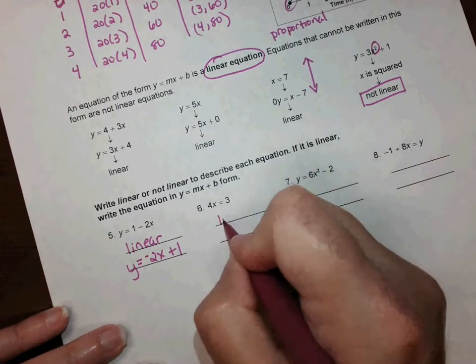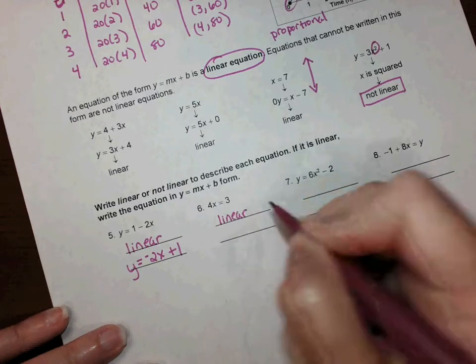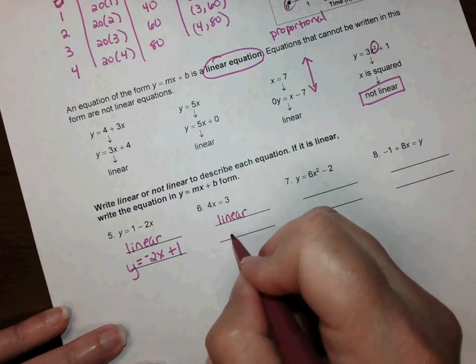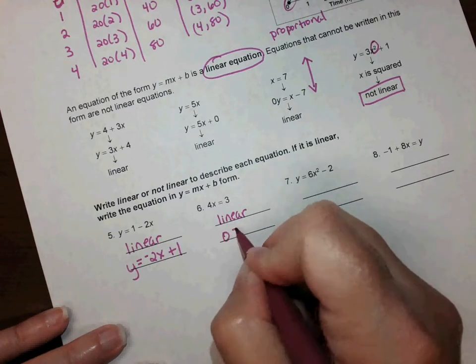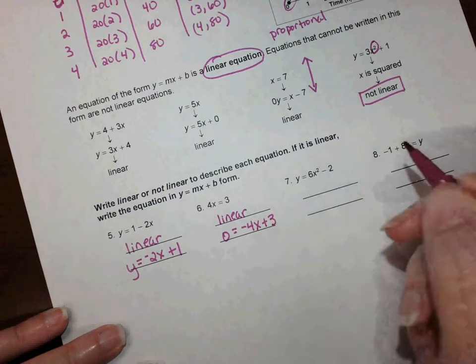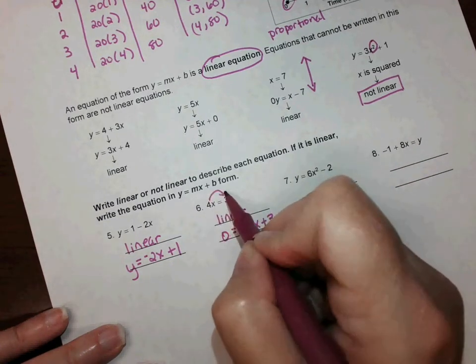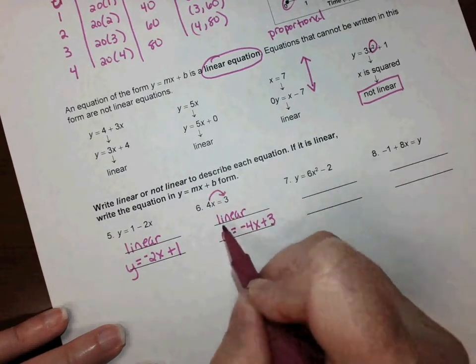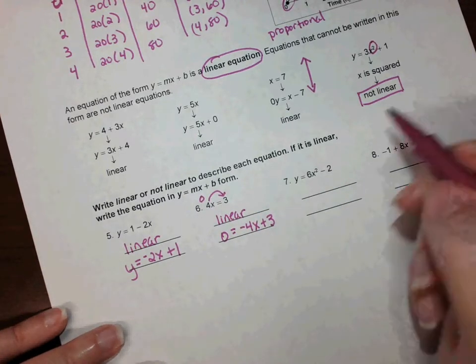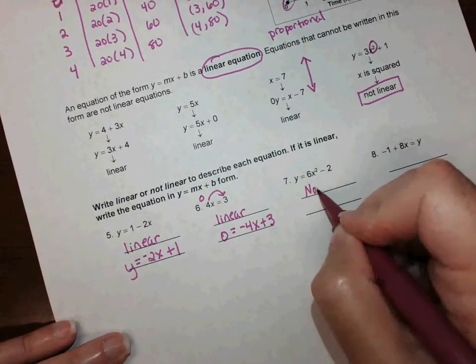This would be linear, and it would be 0 equals negative 4x plus 3. I'm moving this over here with the 3, and I'm leaving 0 over here on the side. Okay, this is non-linear.